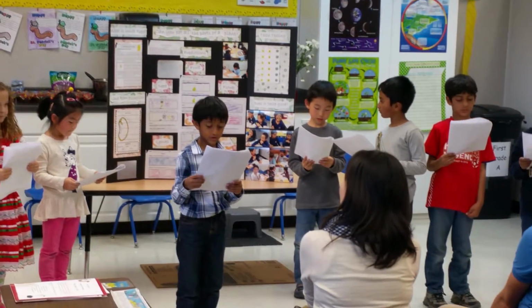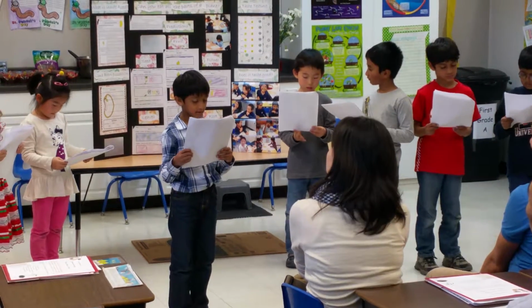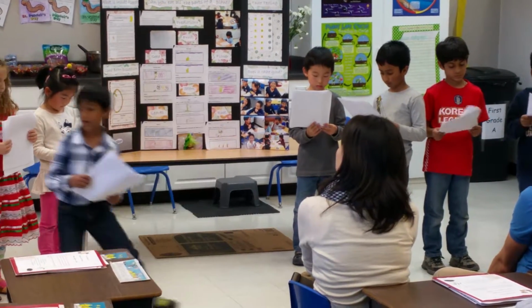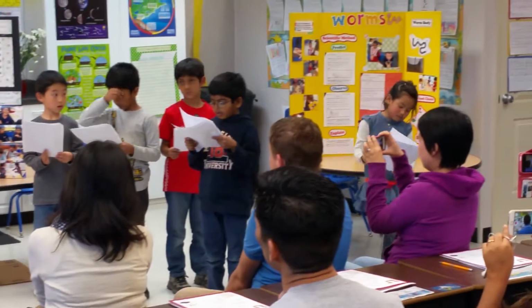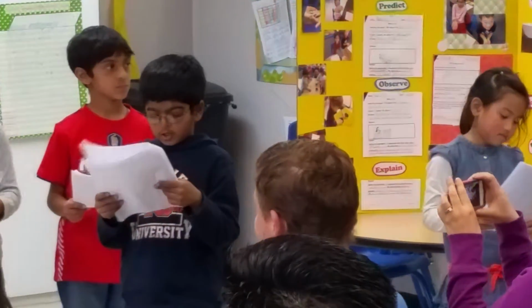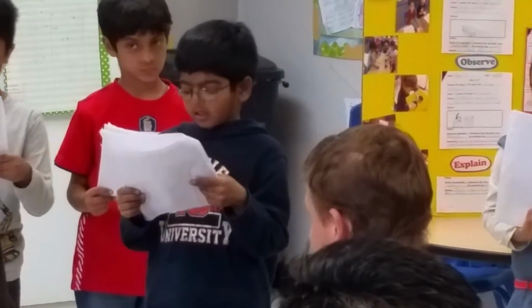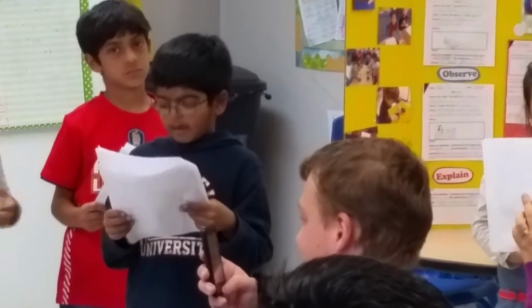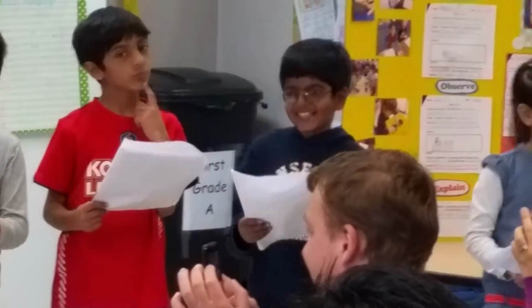After making our predictions, we made observations by dissecting lima beans which were soaked in water. When you observe something, you use all of your senses to learn about the world around you. We observed what is inside the lima beans by using our 5 senses, but we didn't taste the beans.